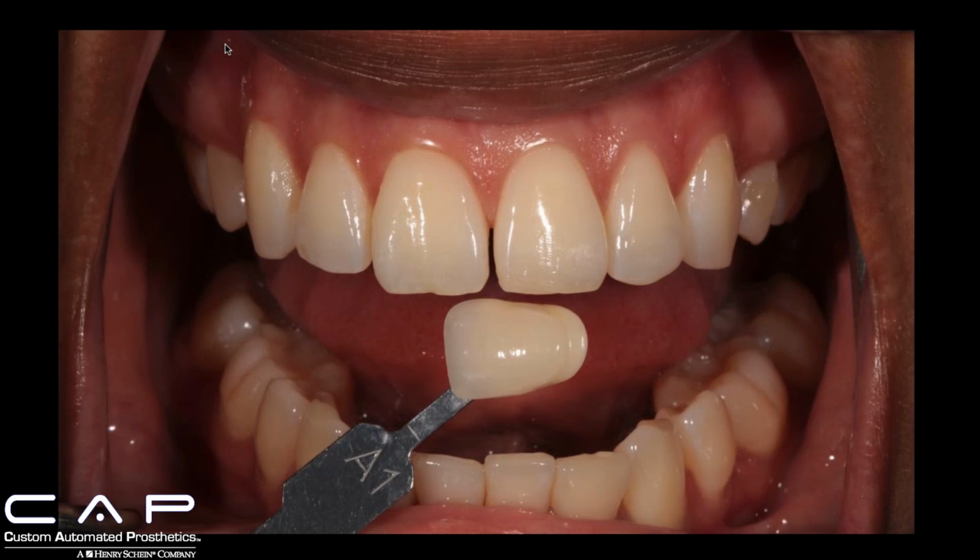So this is how I take a photo for basic shade taking. You can see she has her retractors in that she's controlling with her hands. I just simply tell her where I need her to position everything, and I go through my shade tabs, and I pick out the ones that I think are closest.